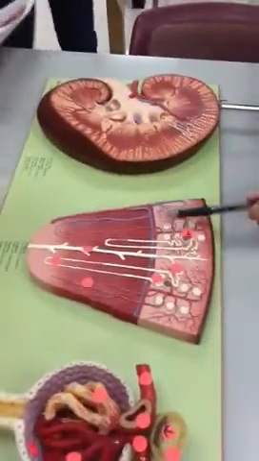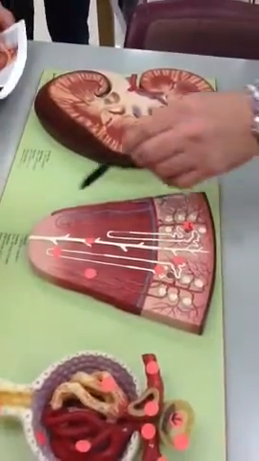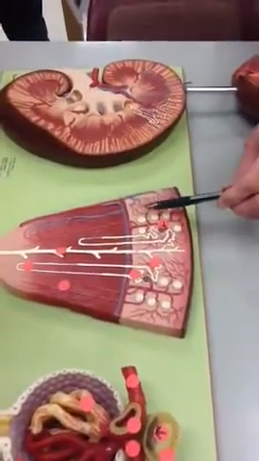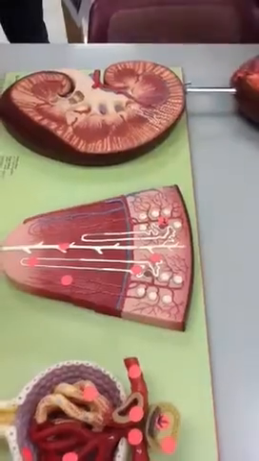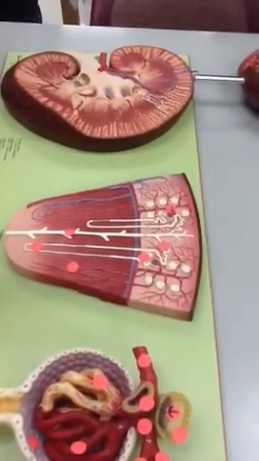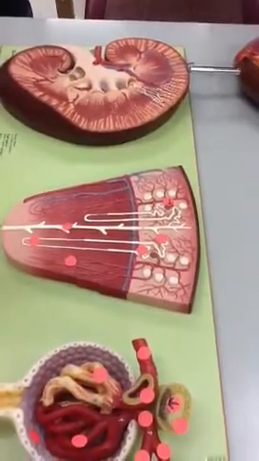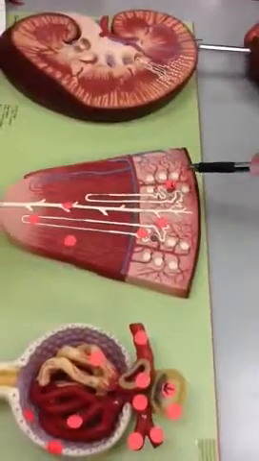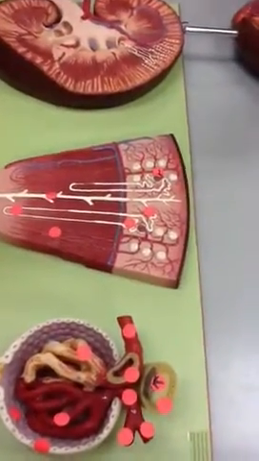Now, this is the cortex, of course, and this is the medulla. This would be a pyramid. Now, you'll notice all of the glomeruli are out in the cortex. All of them are out here in the cortex, okay? And you will notice that in the cortex you have the glomerulus, as that's what that arrow is pointing to.